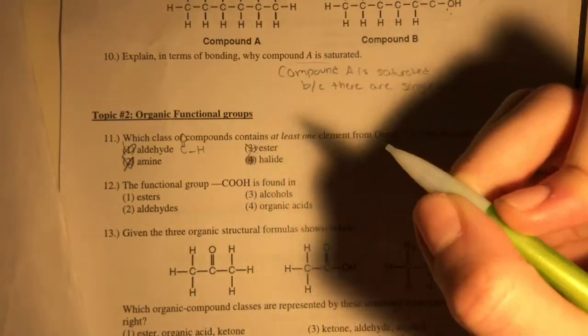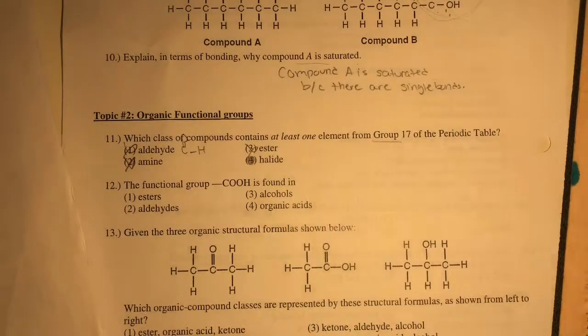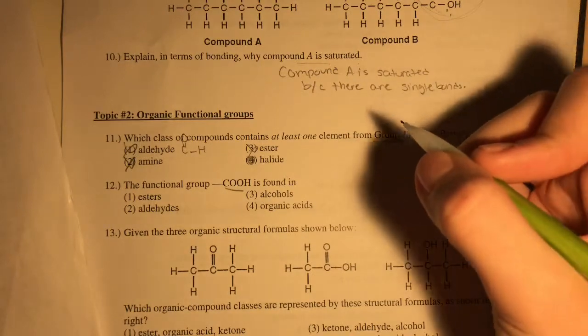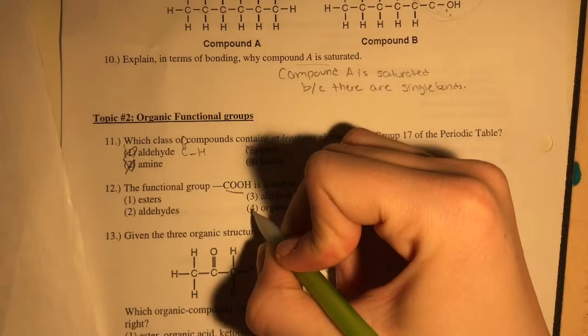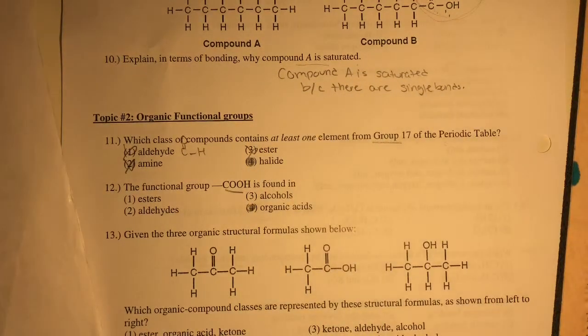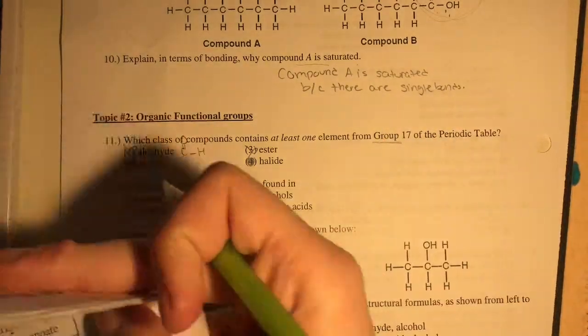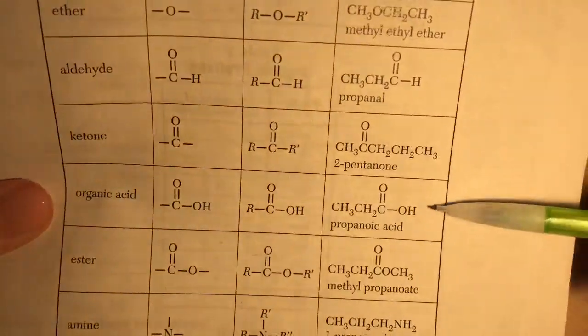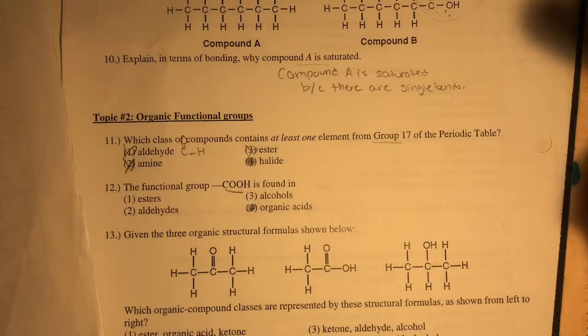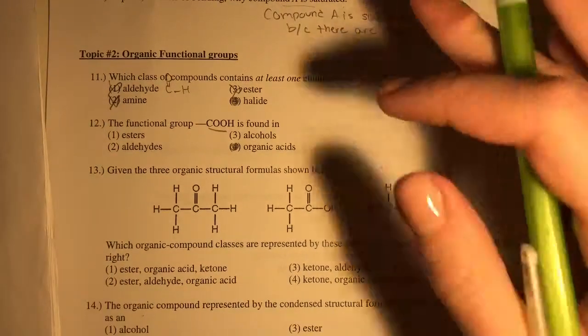Number 12. The functional group COO is found in organic acids. Remember, this is probably going to be a super easy test for y'all because everything is literally in the reference table. Just match it up, play your match game, and then you're good, you're fine.